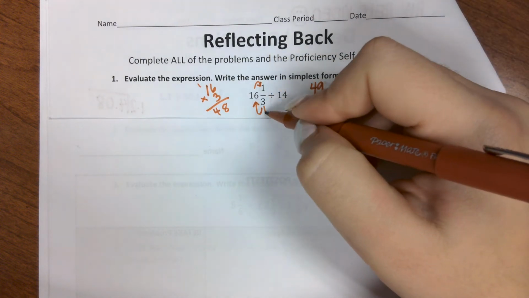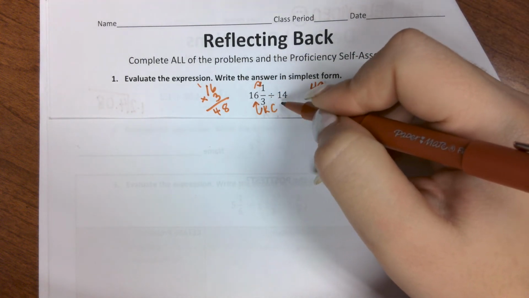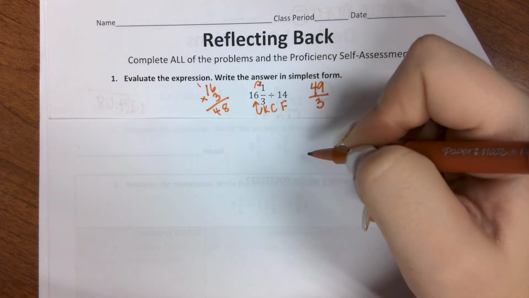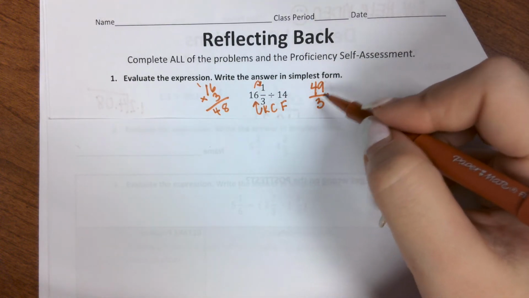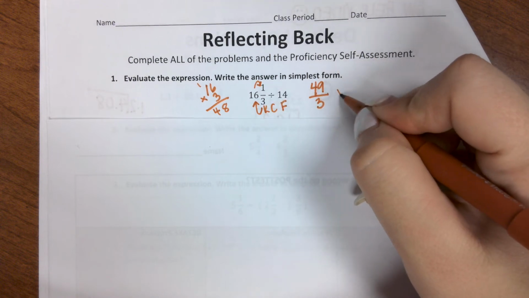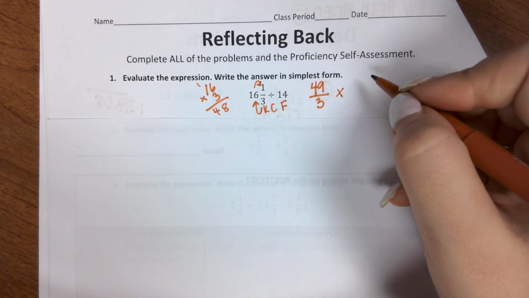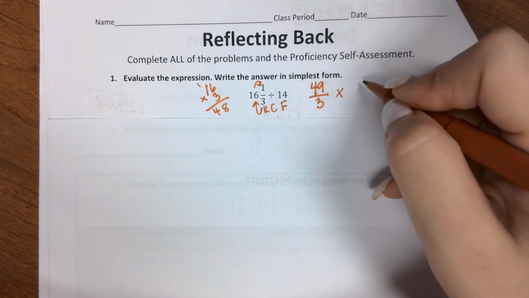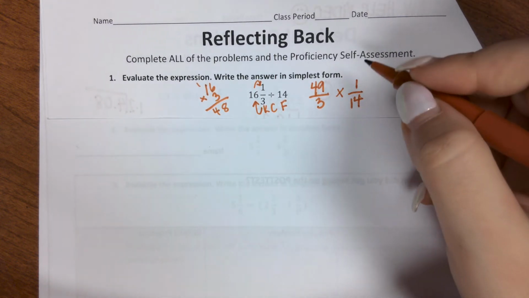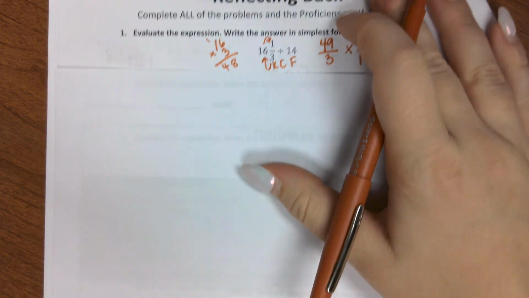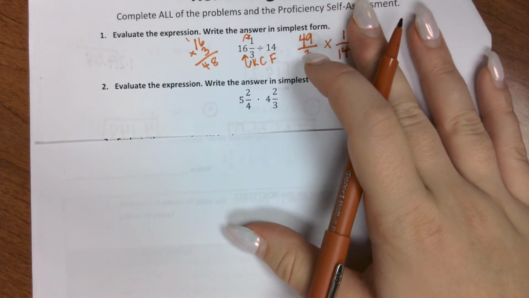Okay, we know we have to keep this one the same. We have to change this one, and we have to flip that into a fraction. So we've got 49 over 3 that stays the same. We're going to change the sign to multiplication, and we're going to flip 14 into 1 over 14, using its reciprocal. So that's how you're going to get your answer for number 1.